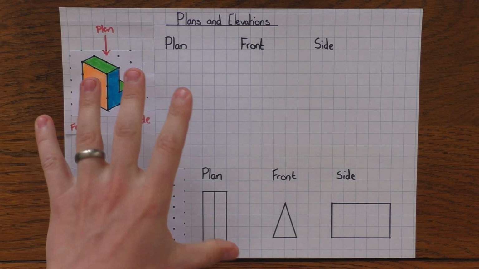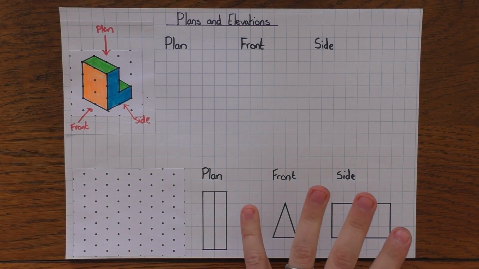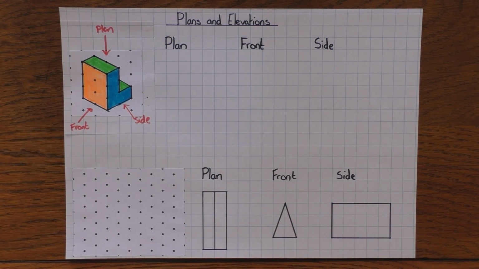So I've got two easiest examples and then I go on to some trickier ones. If you're happy with the basics of what you're doing, have a look at the trickier ones. However, if this is the first time you've seen it, definitely just watch this first page before going on to the trickier ones. Okay, so let's get cracking.